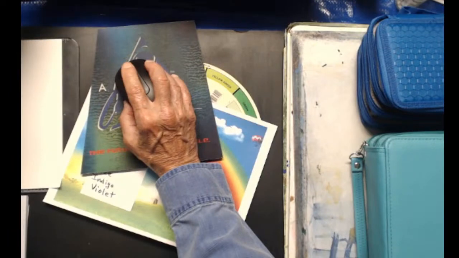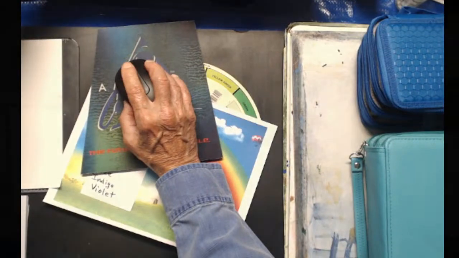It's not responding, and I can't get my mouse to move.